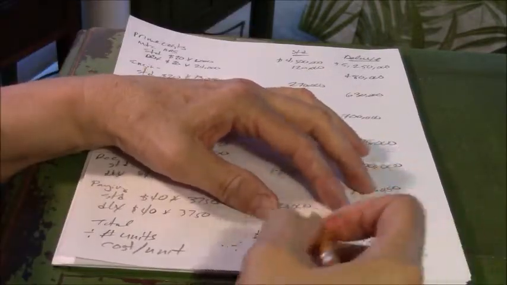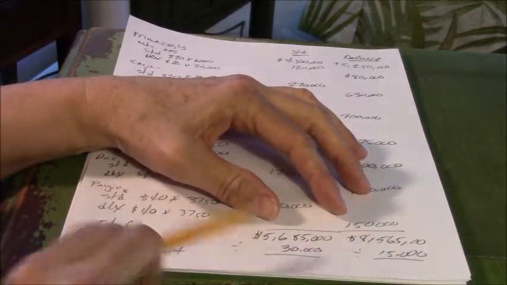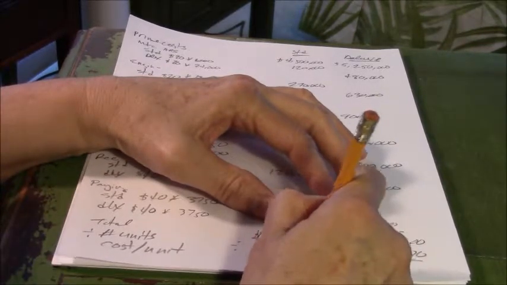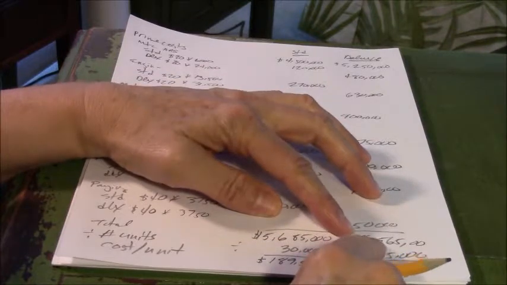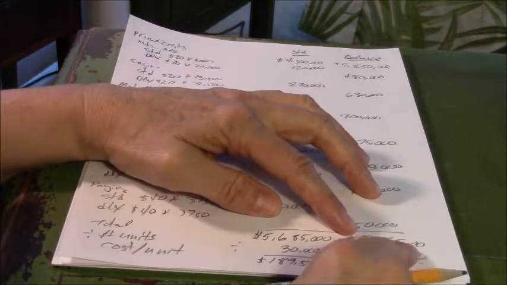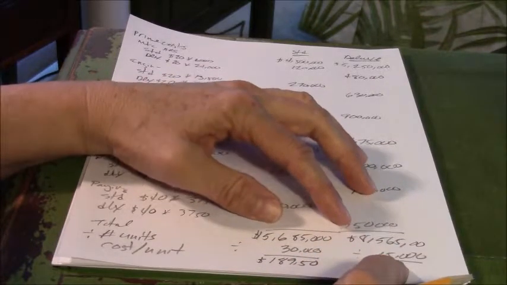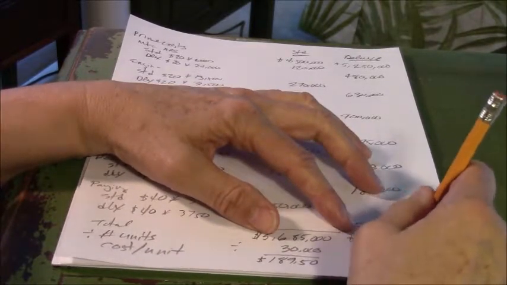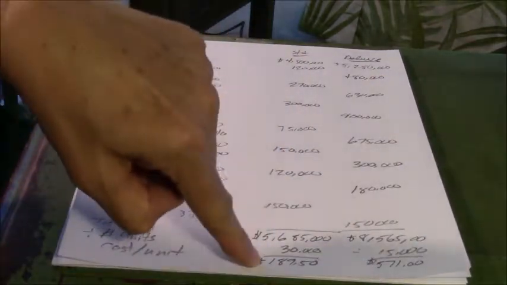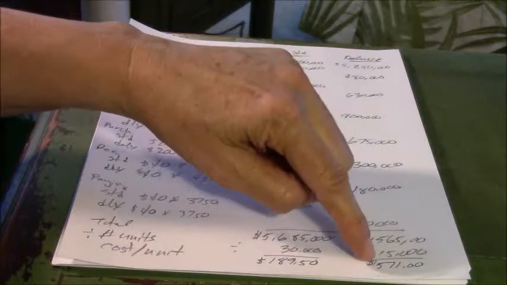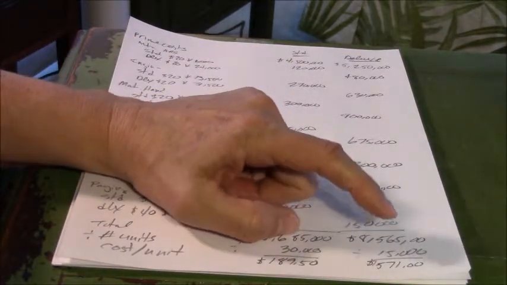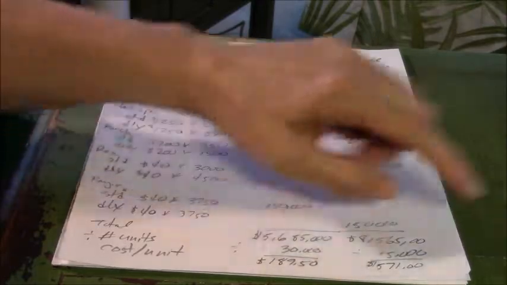$189.50. So 5,685,000 divided by 30,000 is $189.50, and 8,565,000 divided by 15,000 ends up being $571. There's our cost per unit for a standard bike using activity-based costing. There's our cost per unit using activity-based costing for a deluxe bike.